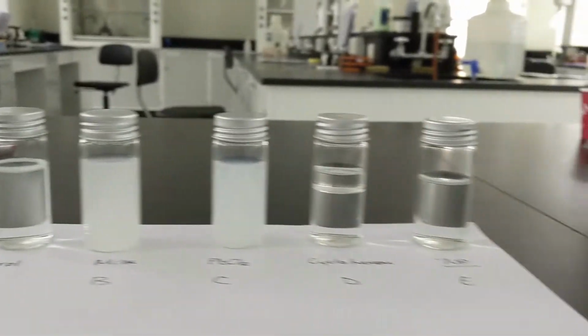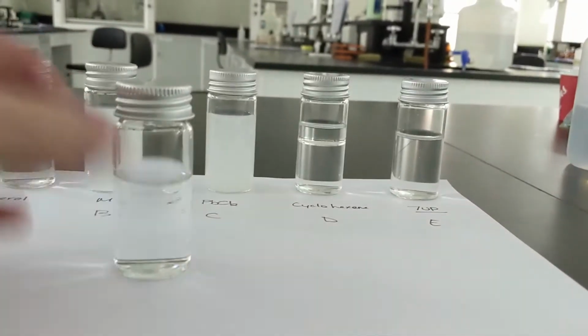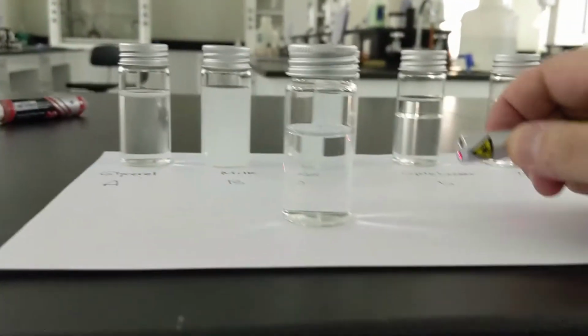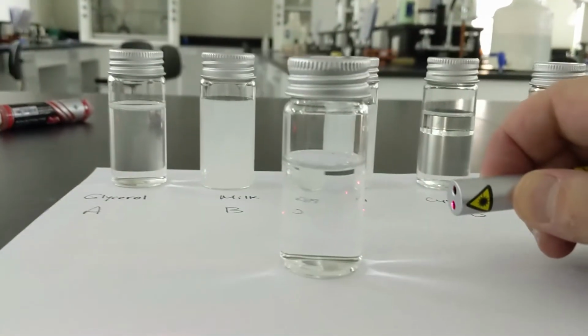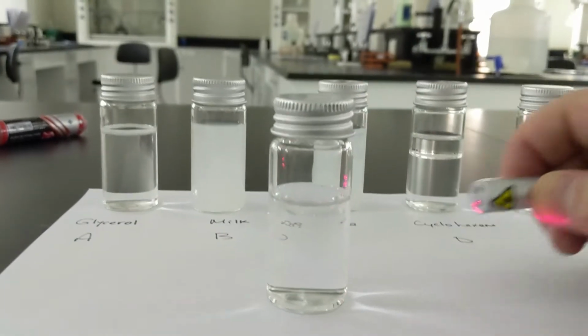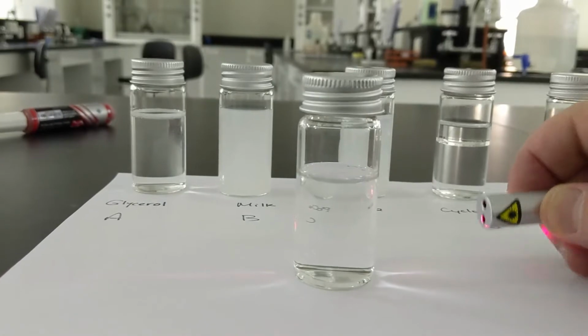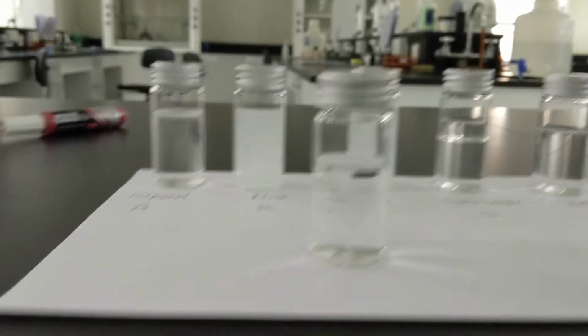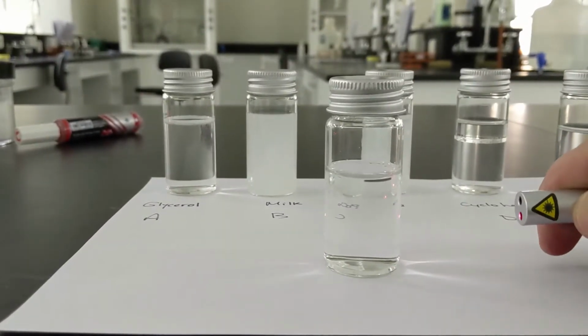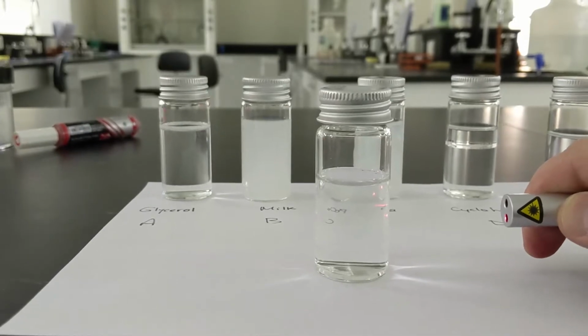Okay, so I've shaken up all these solutions. I've turned all the lights down. Let's see what happens. Now, first, this is just water. What does water look like when we shine a laser through it? Nothing really, right? You can see the laser hitting the glass, but you don't see a line going through that solution. So this is what water would look like. You can see the laser on the left side and the right side, but that's about it.